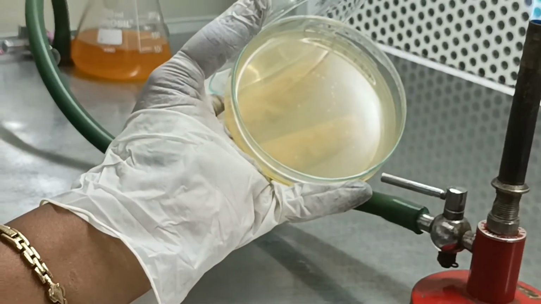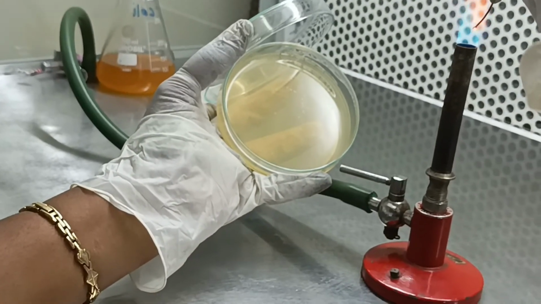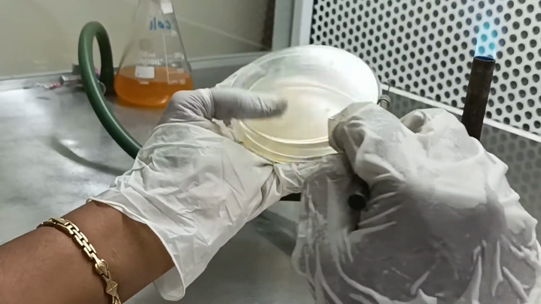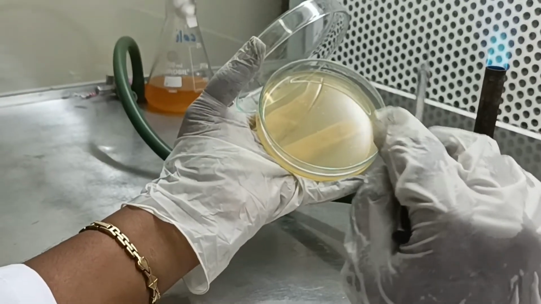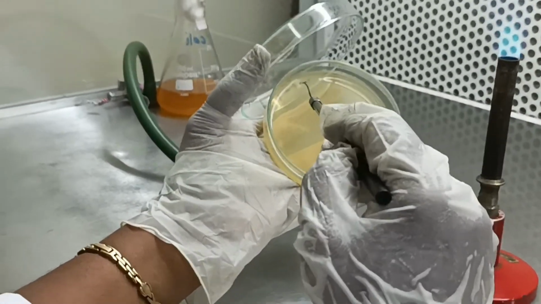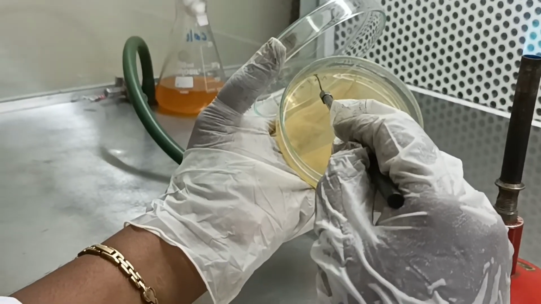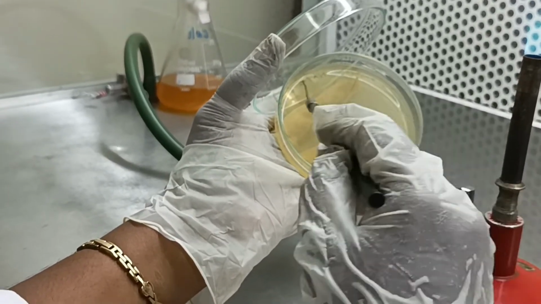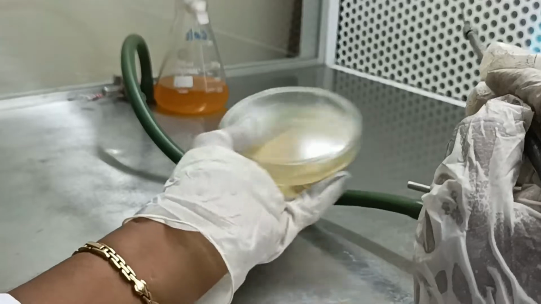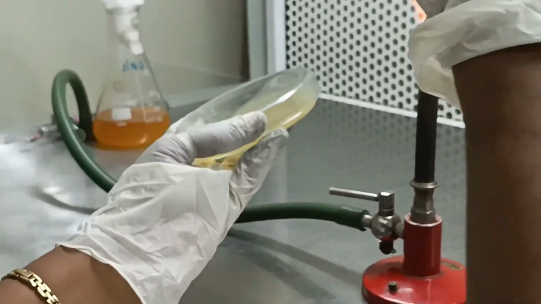Reflame and cool the loop and turn the petri plate 90 degrees. Touch the loop to a corner of the culture in area 1 and streak the inoculum across the agar in area 2. Follow the same procedure on the 4 corners.